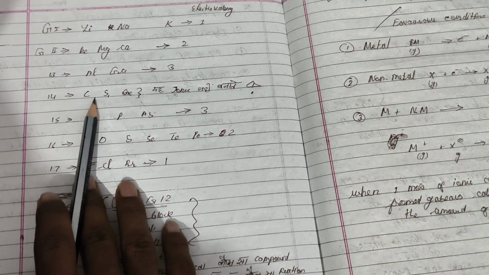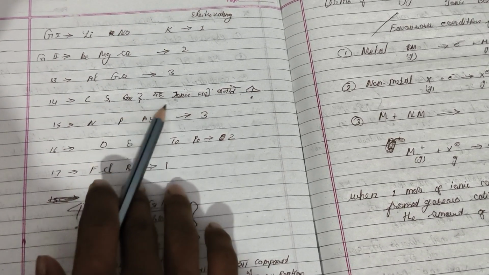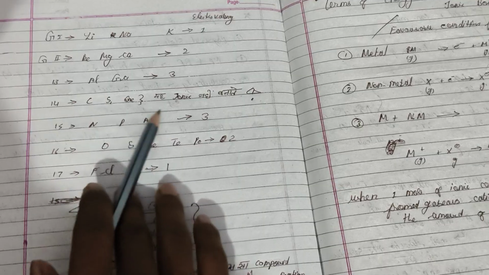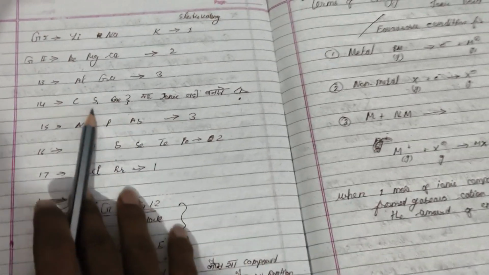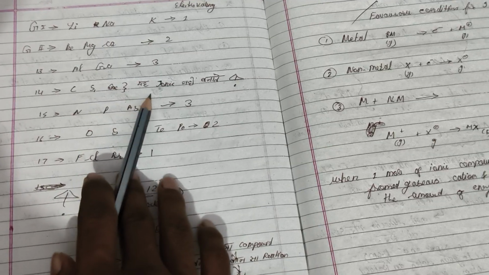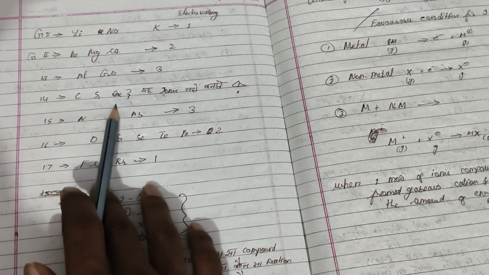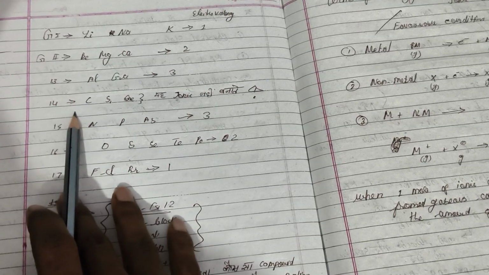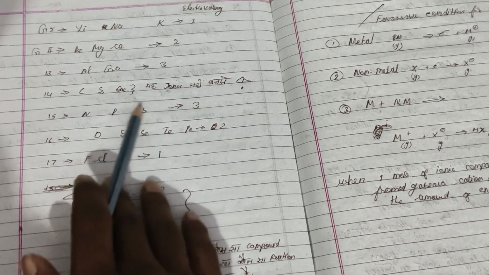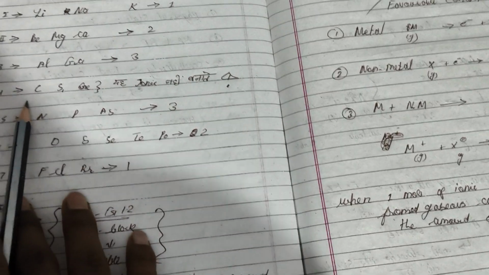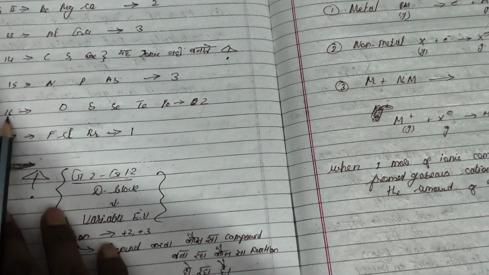Group 14, carbon: they do not form ionic bonds, so we do not consider their electrovalency. Electrovalency is of ionic bonds.